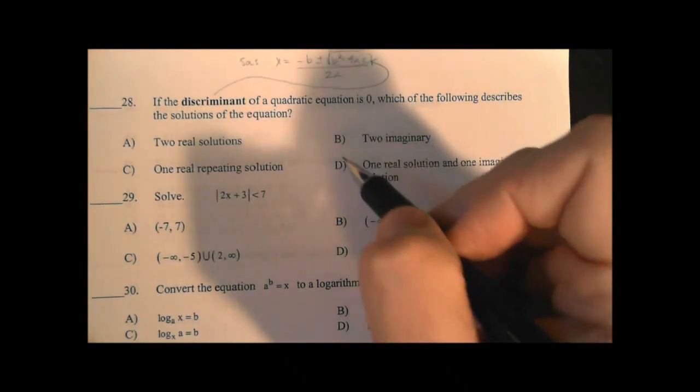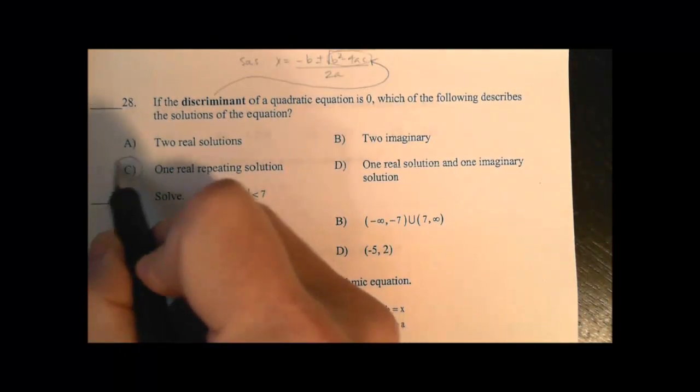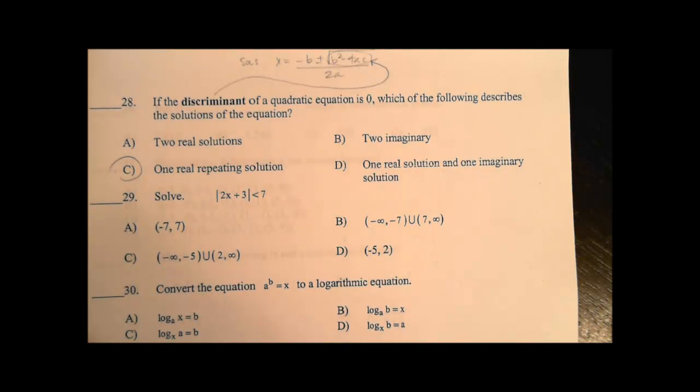This is equivalent to a parabola whose vertex lies on the x-axis. And we have one real solution repeating. And again, assuming that the coefficients are real.